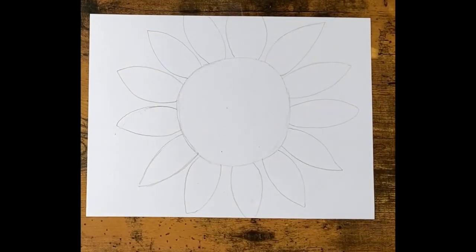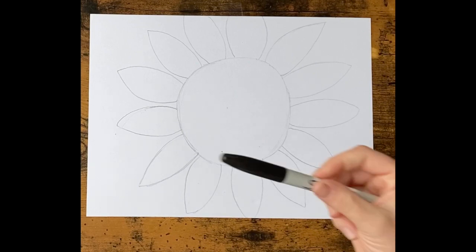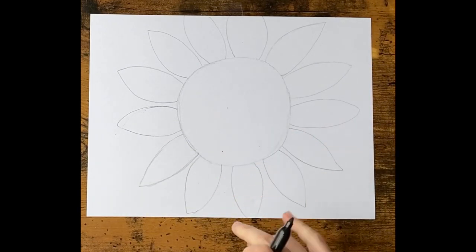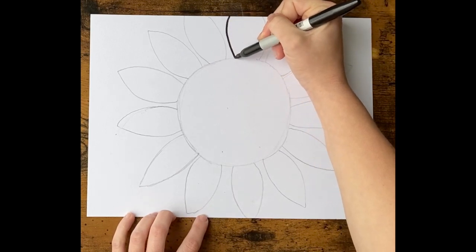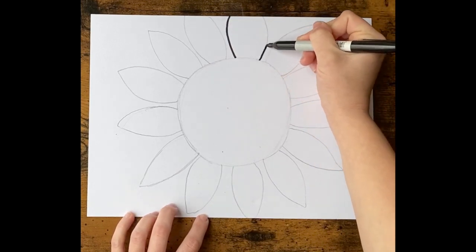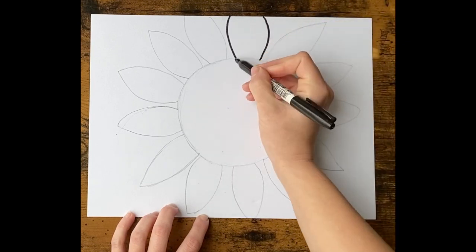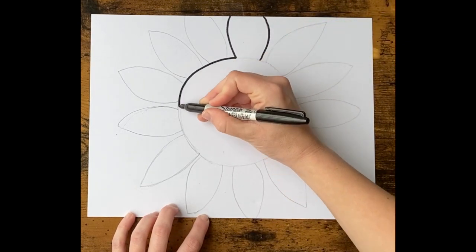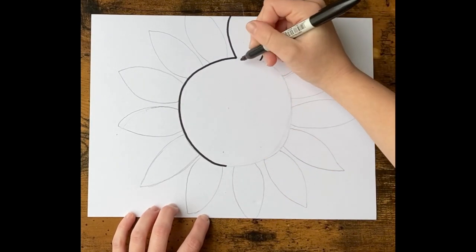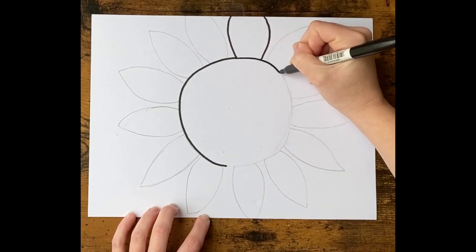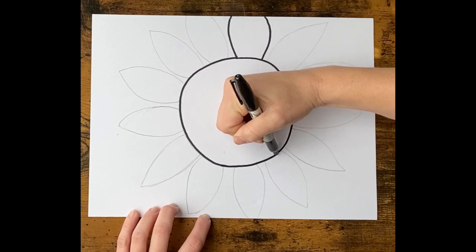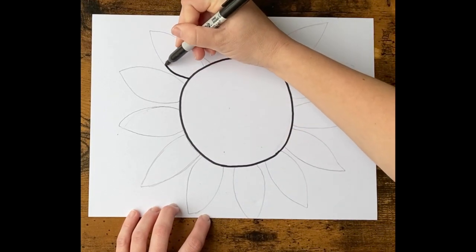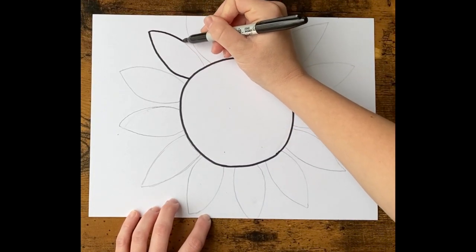Once you have your petals drawn in, we're going to use a Sharpie. You can use a crayon, marker, whatever you have at home. And as we always do, we're going to outline on top of our pencil lines. And then trace each petal.